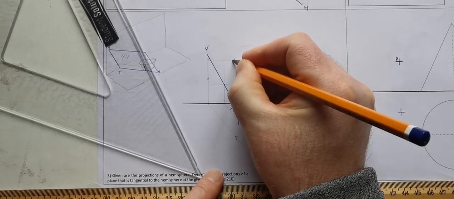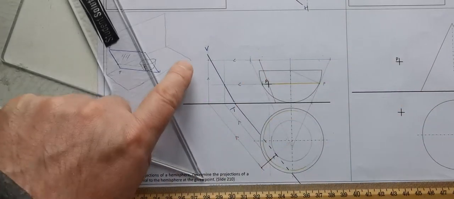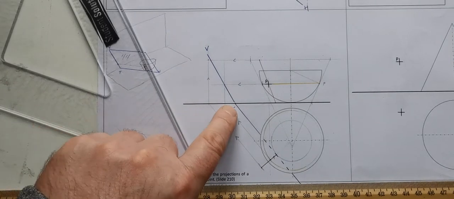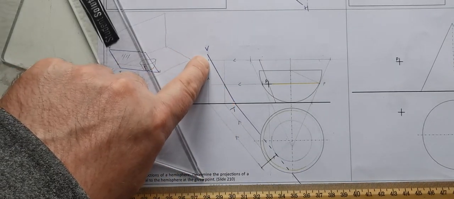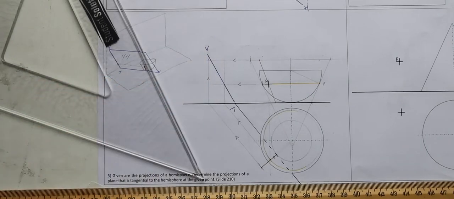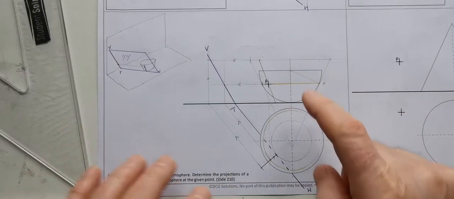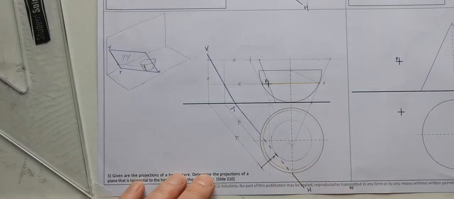So I just put some arrows on that. So like that would have been another way of finding a point on that vertical trace there. So as I said, don't worry about the inaccuracy of it. Nice question, bit tricky for sure.